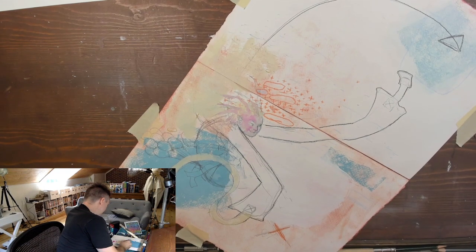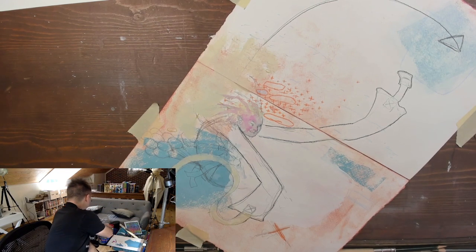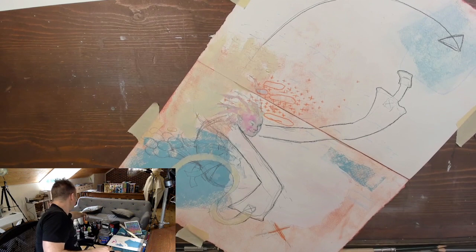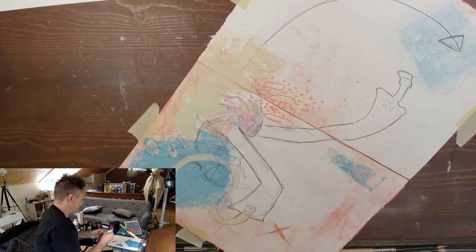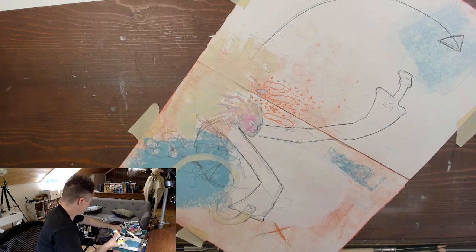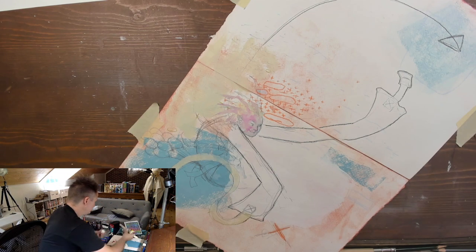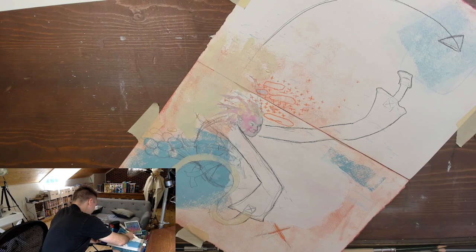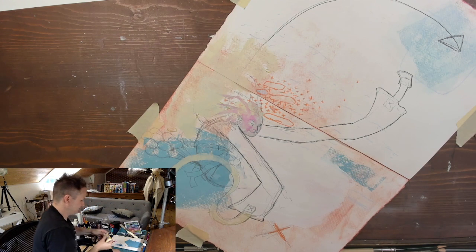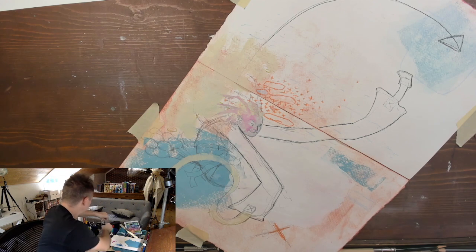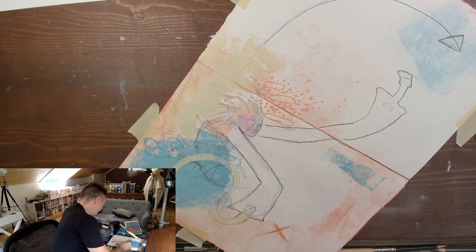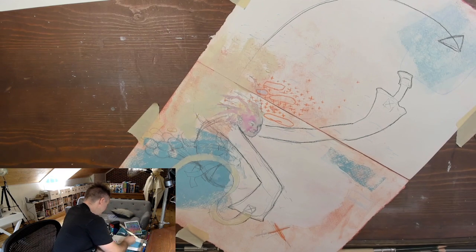See if I can. What I need is a little bit of yellow. Nope. Just need the slightest bit of yellow because I want to get a little green in here. Yellow and blue make green.